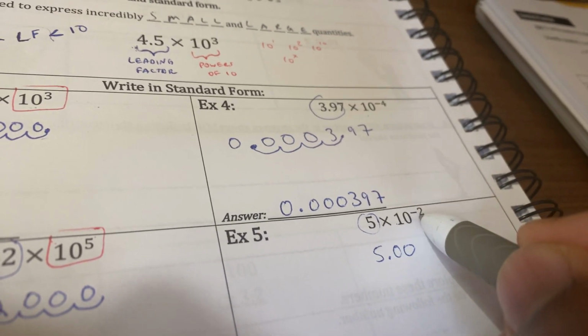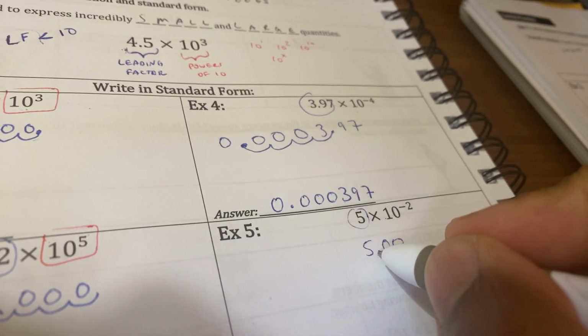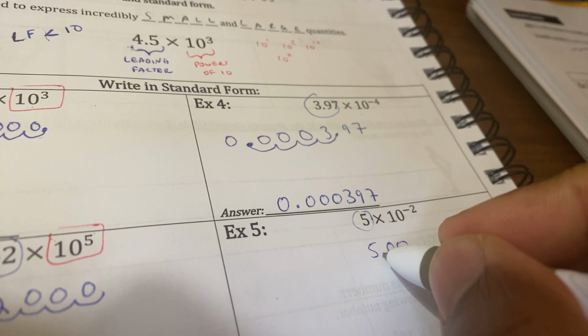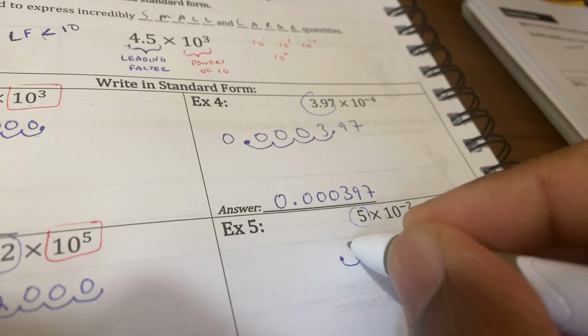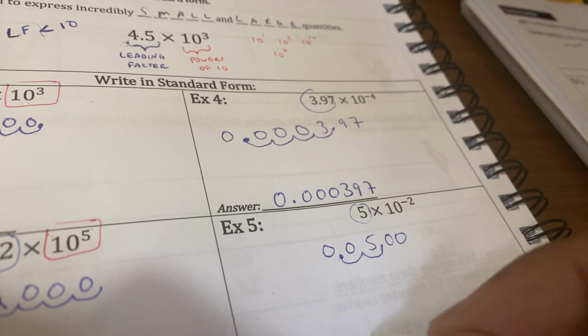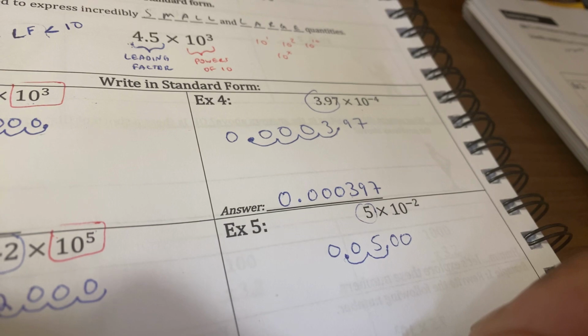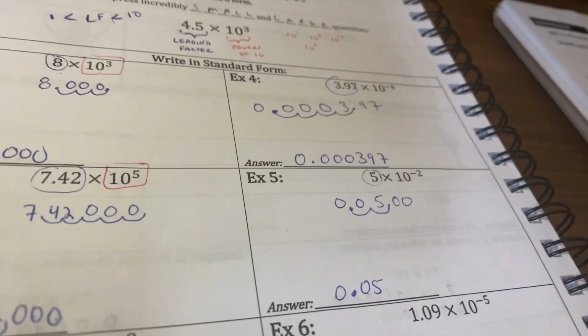Since this is a negative exponent, this number is going to get smaller by how many place values? 2. So I'm going to move my decimal place to the left. 1, 2, right? Organize your work here. 0.05. You can add your 2 zeros here if you want to. Doesn't make a difference. It's going to be the same number, right?